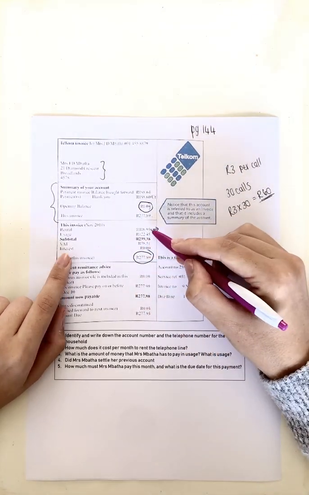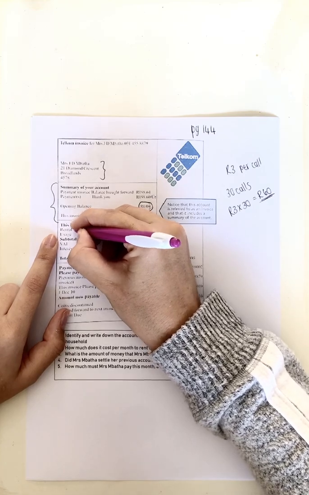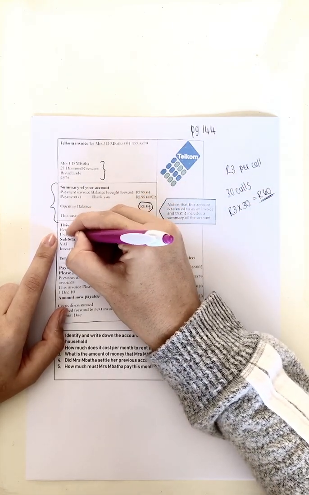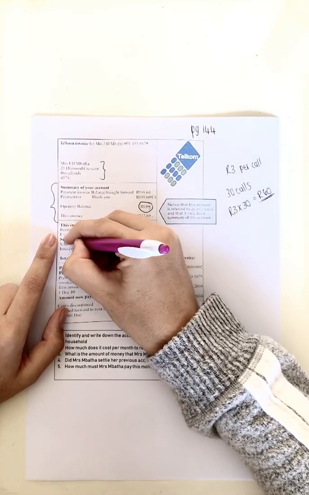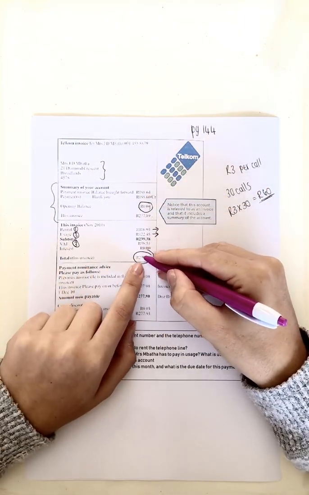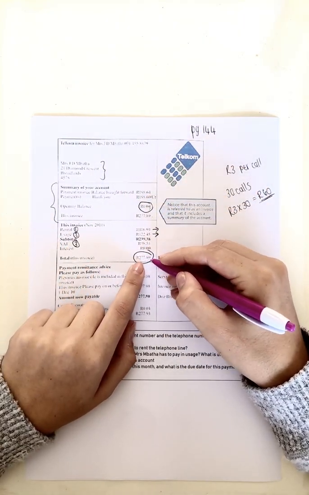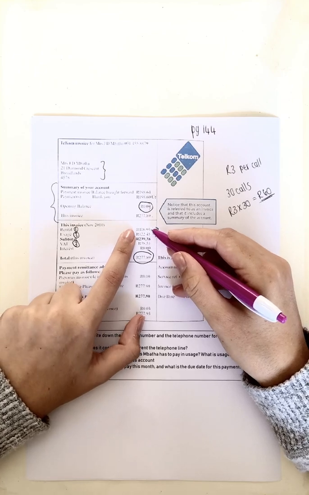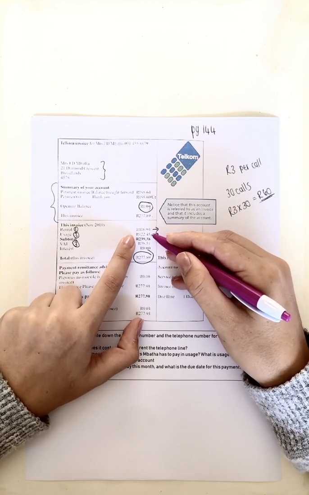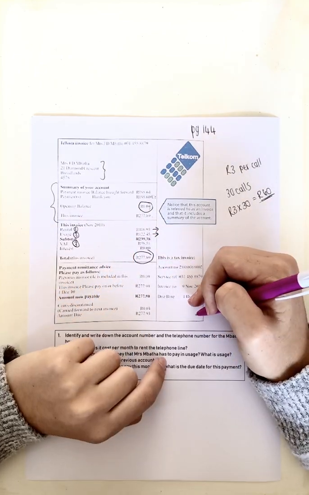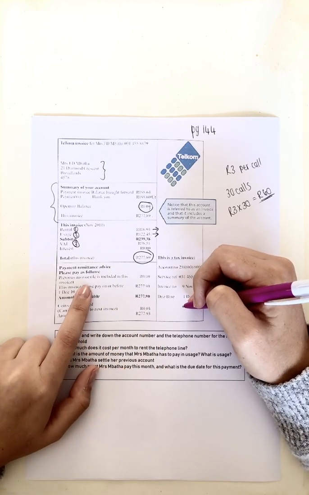So they first charged her rental, then they charged her usage, and then they charged her VAT. So now she can see how they got to 270 Rand and 89 cents. She can see that they charge so much for rental, so much for usage, and so much VAT.